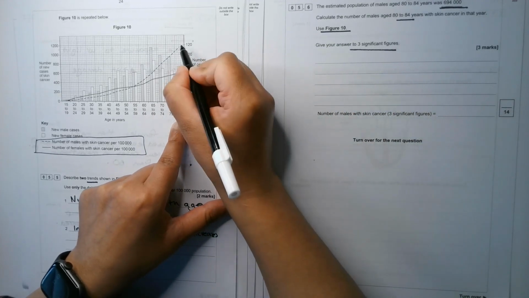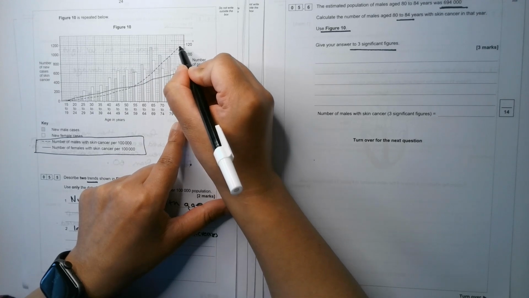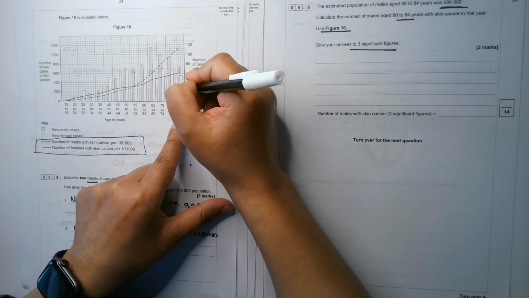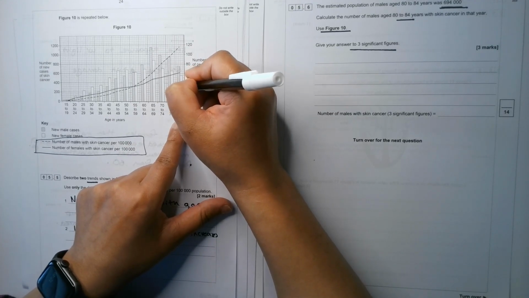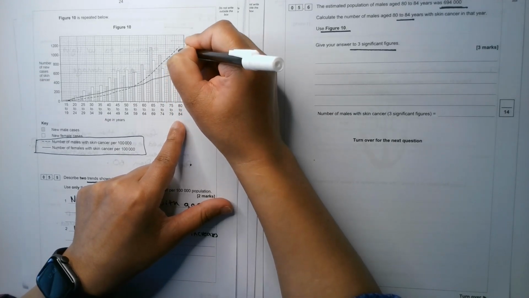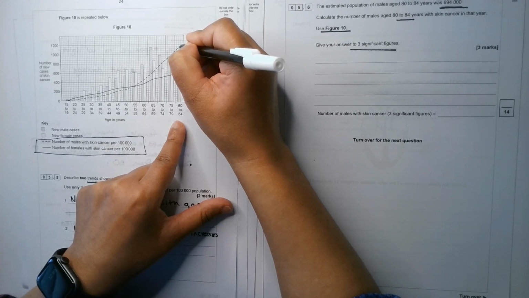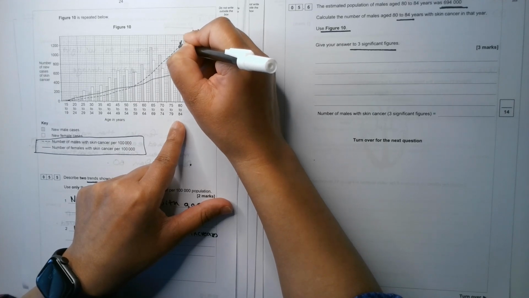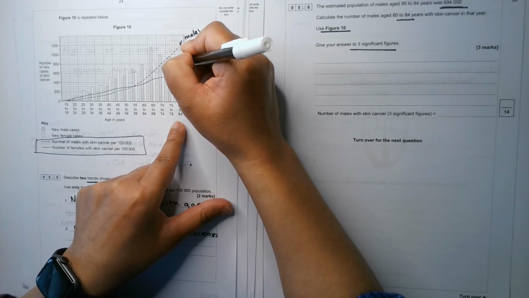So what we need to do is look at how many males do we have in that category. So 80 to 84, the shaded bar is the males. So I'm going to go to the top of this line because that line is males, and I'm going to read this value off. So there's the start of the bar, there's the end of the bar.